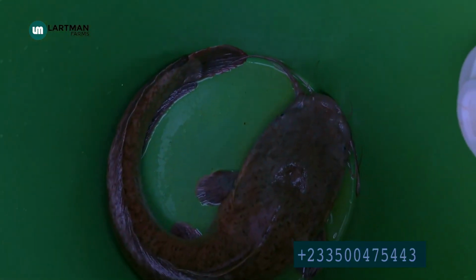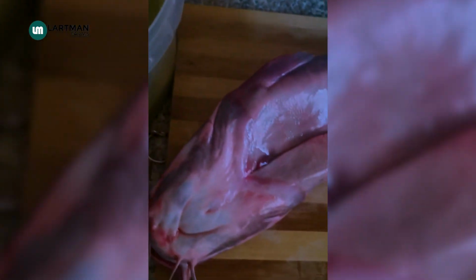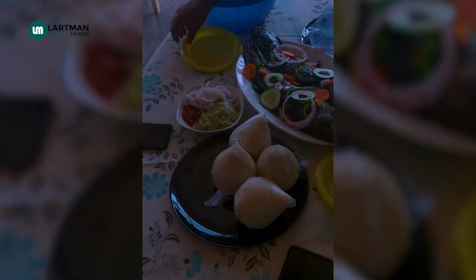So as you can see over here, this is one of my fish ponds. I'm just harvesting a fish from my backyard. And look at how big this fish looks. And then now we decided to just prepare it and enjoy it, because we need to enjoy the fruits of our labor.